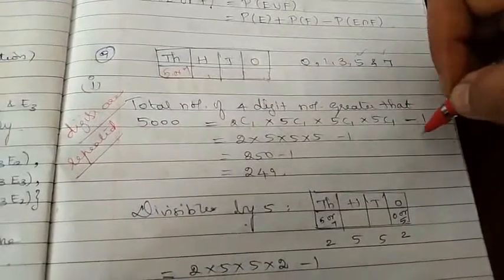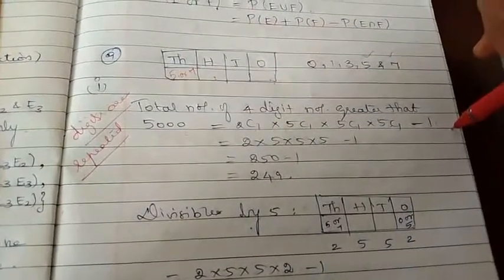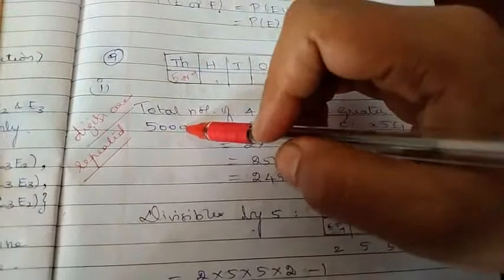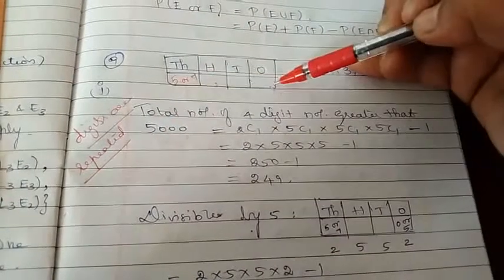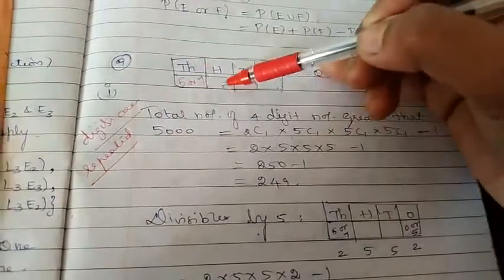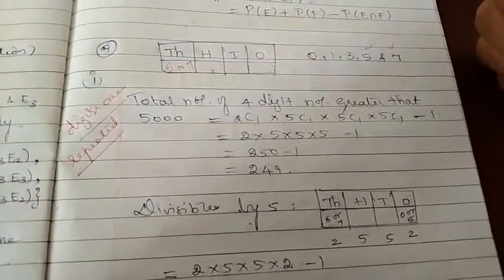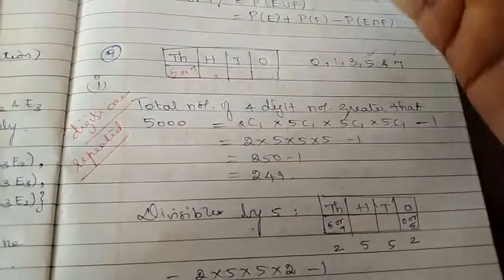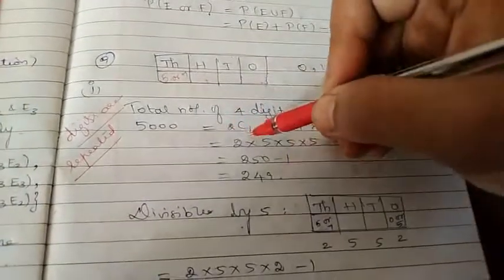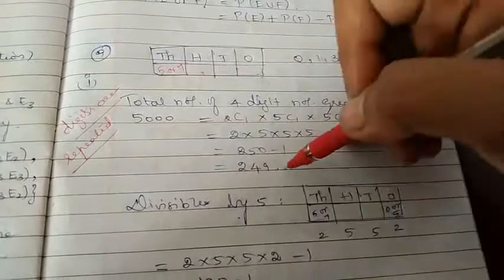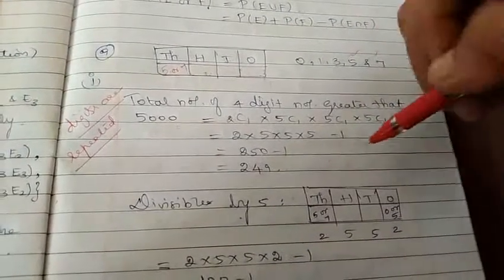Why are we subtracting this 1 from here? Because we are going to remove 5000, since we are talking about numbers greater than 5000. Since the repetition is allowed, there is a possibility of getting the number 5000 when 5 appears in the 1000th place and 0 is repeated for the remaining 3. So we have to omit that number because we are worried about greater than 5000, not greater than or equal to 5000. So we are removing that 1 from here. 2C1 is 2 into 5 into 5 into 5 minus 1, which is 249. So this is our sample space, the total number of outcomes.